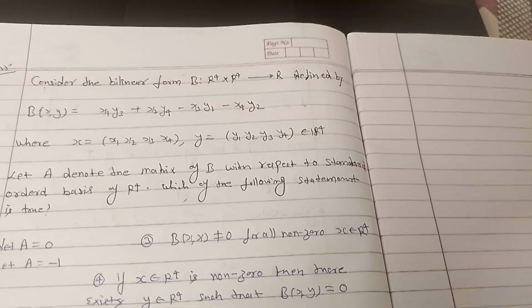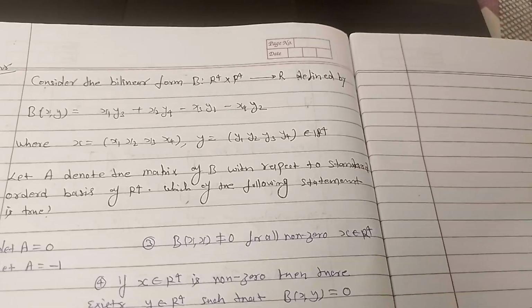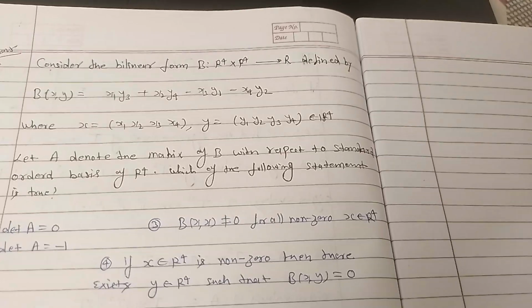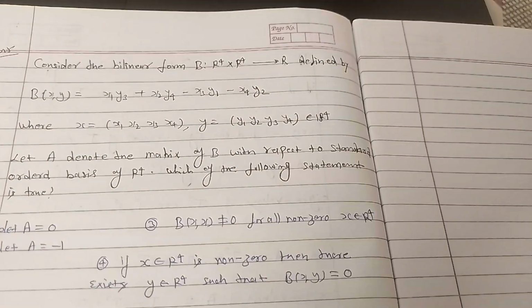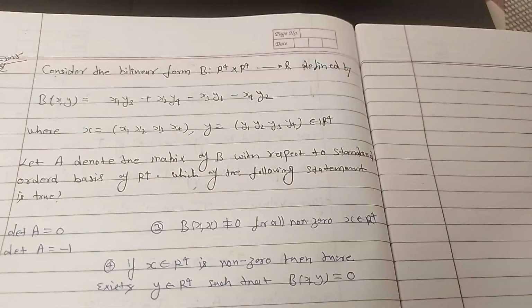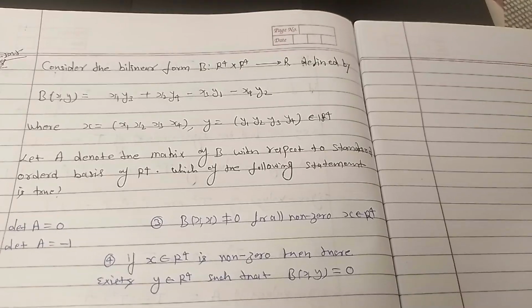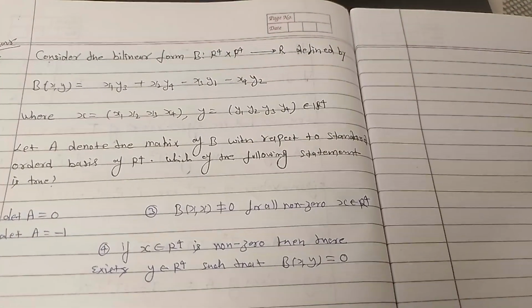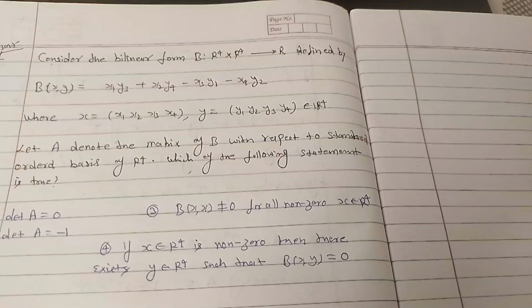Consider a bilinear form B from R4 cross R4 to R, defined by B of x, y equal to x1 y3 plus x2 y4 minus x3 y1 minus x4 y2, where x and y belong to R4. Let A denote the matrix of B. Okay, so what is the A?